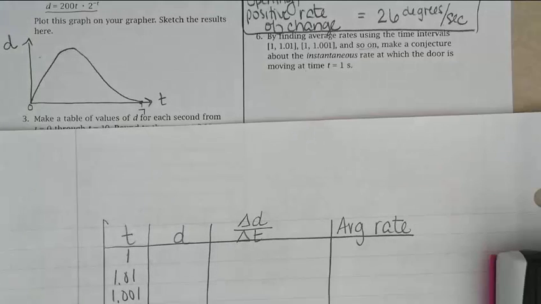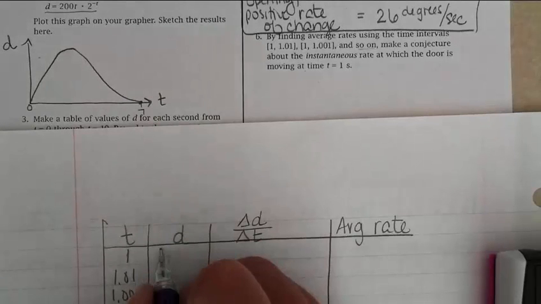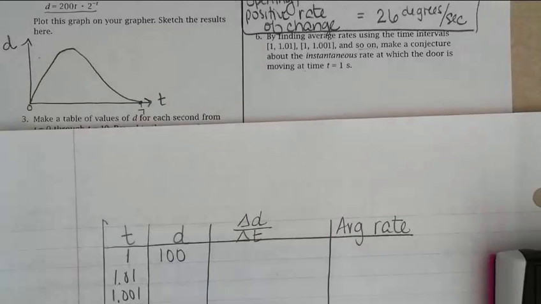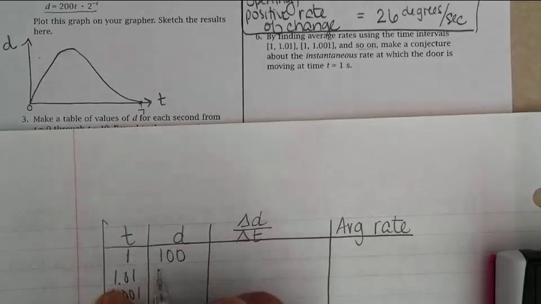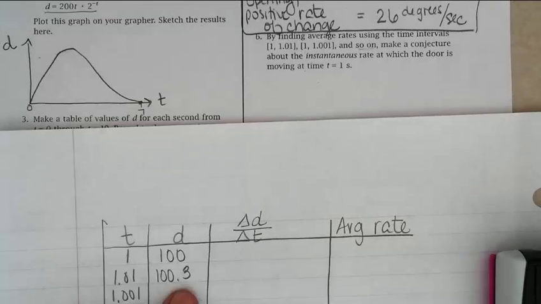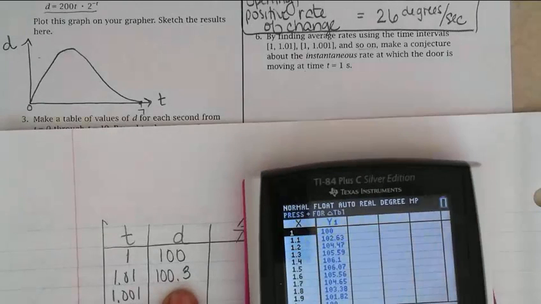We already know what's happening at 1. That is 100. We already had 1.01. That was 100.3. And I'm going to go back and get some more decimal places to help have exact answers. Just going to 0.1 is not going to give me exact enough answers. So I am going to go back to my table.